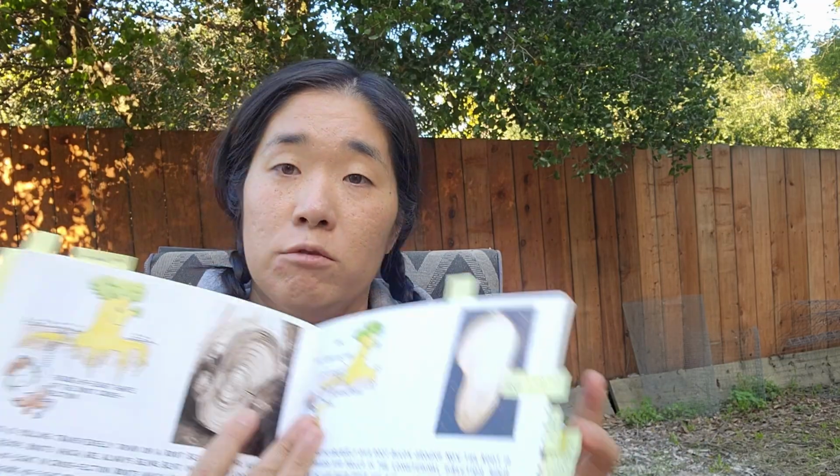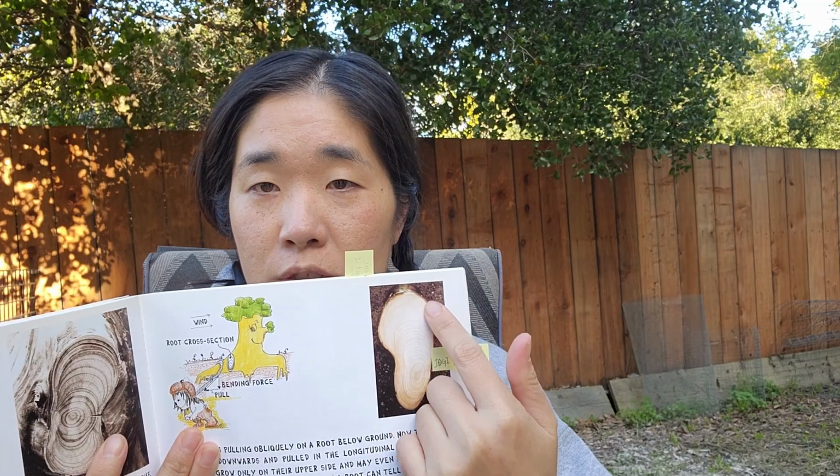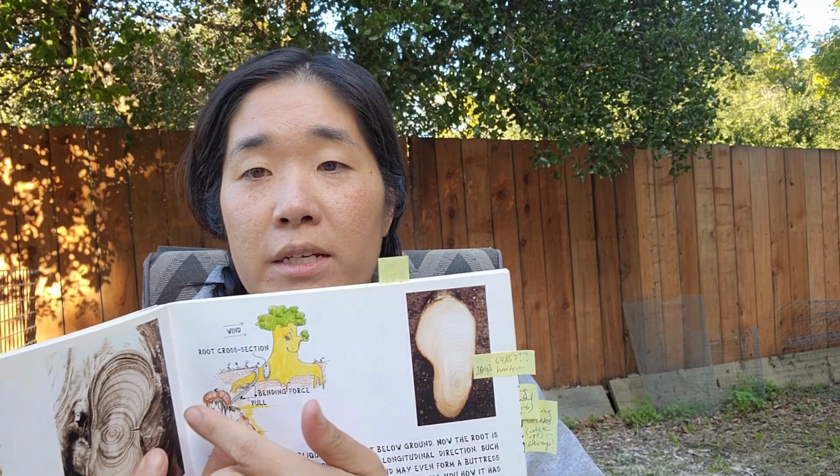And you can see here I've marked a lot of pages with post-its. Some of these are things that I want to go back and review just to double check. Some of them are questions. Like in this page, it shares this shape and how it's formed, but it's not totally clear to me, so I want to go and look into it a little bit more. And sometimes they'll use terms that aren't defined yet in the text, and then may or may not be defined later.